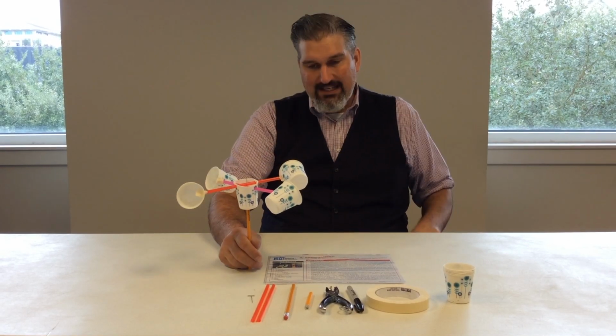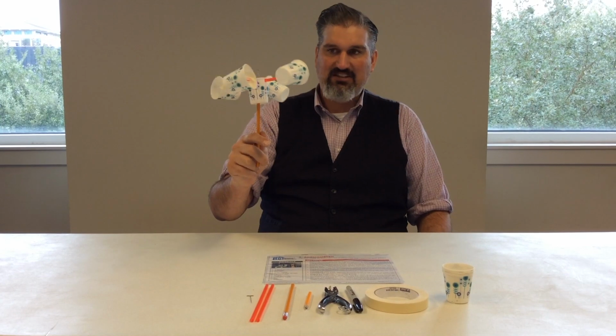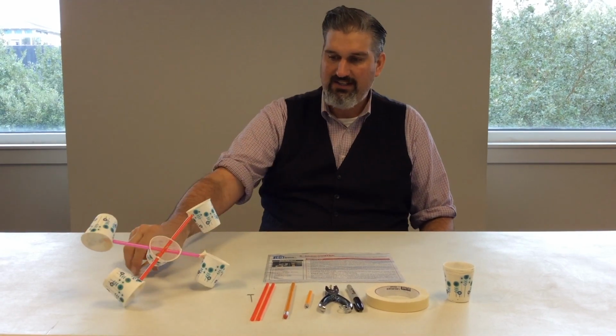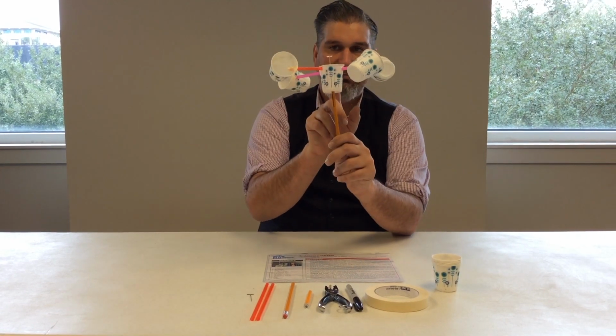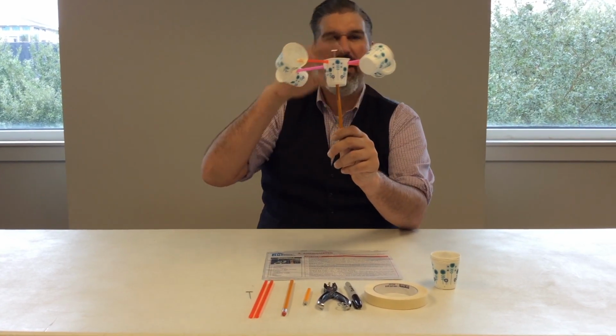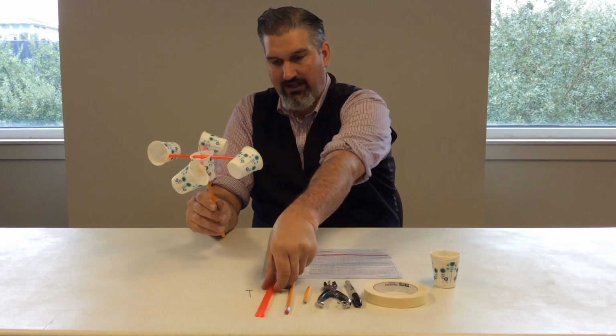But making one of these, it seems a little flimsy, I guess, but making it is actually pretty fun and simple. All you're going to need is 5 Dixie cups. 1 Dixie cup makes the hub. These other 4 make these outer parts that start to spin. You're going to need 2 straws.